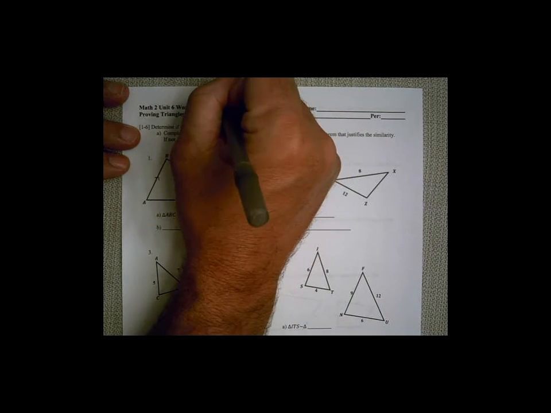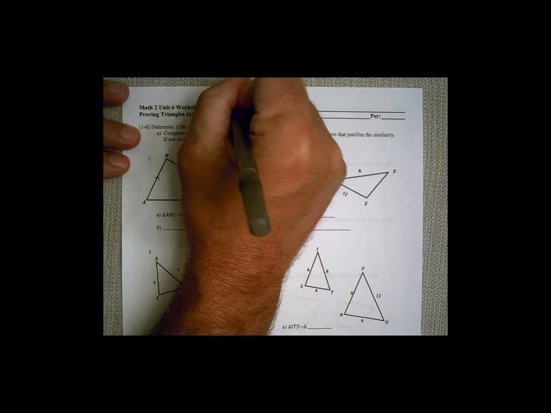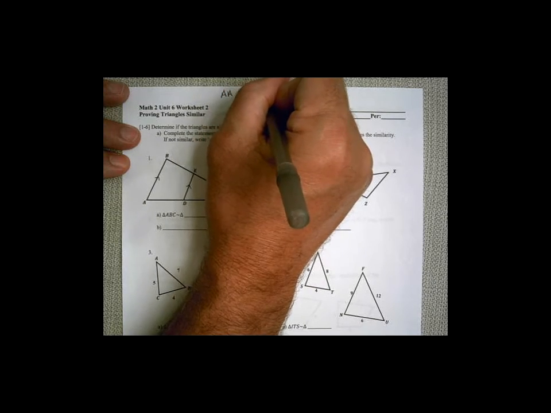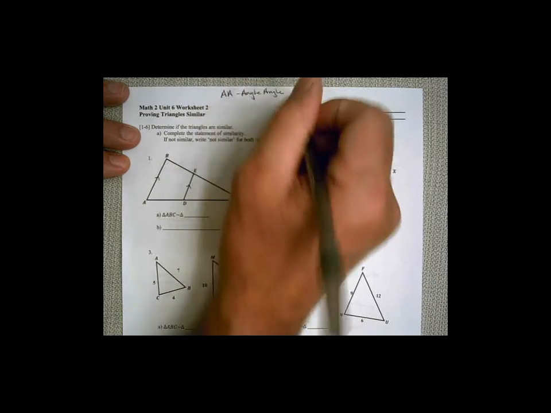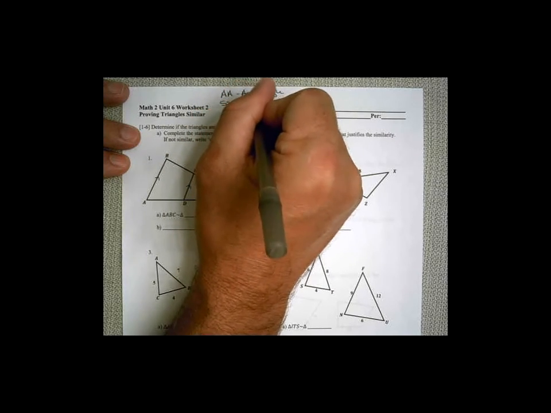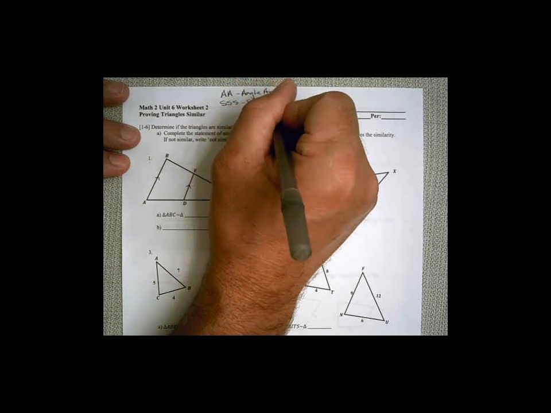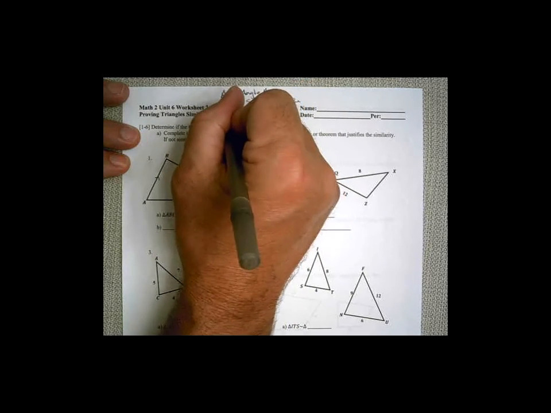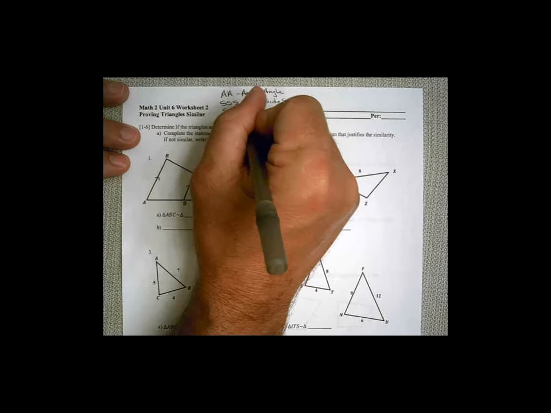Remember we have angle, angle. We have side, side, side. And finally we have side, angle, side.